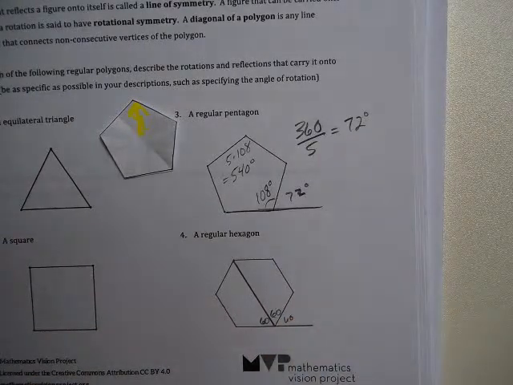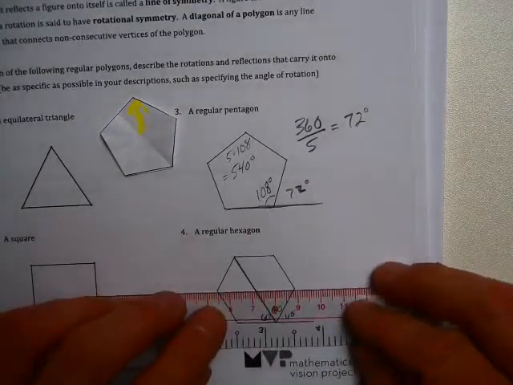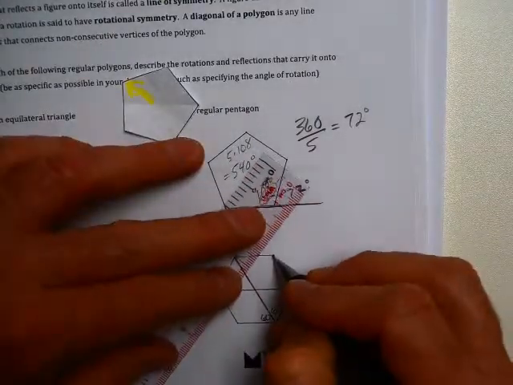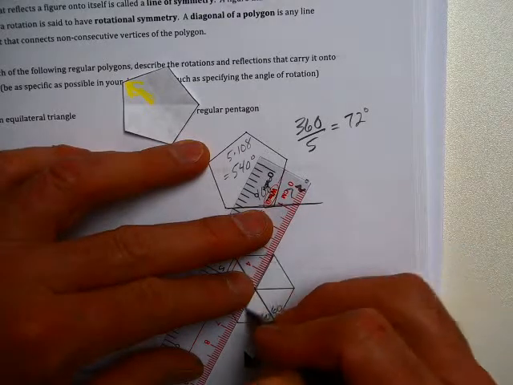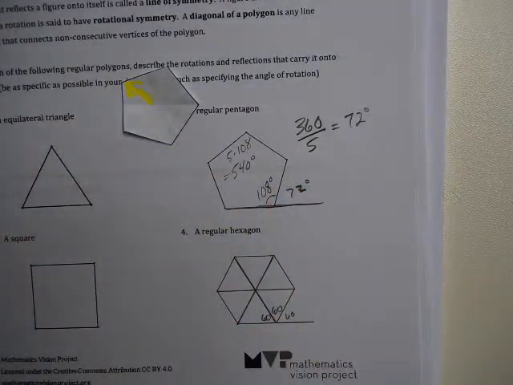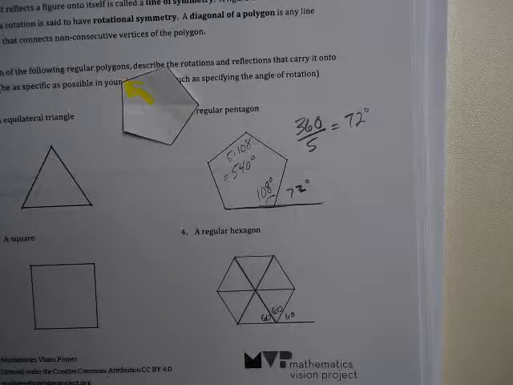And if I do that here, and if I do that here, what kind of triangles? Equilateral. How do you know? Prove it to me. A triangle is 180. You can see one side is 60 and the other side.